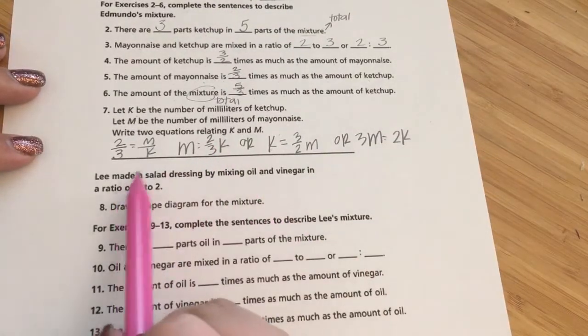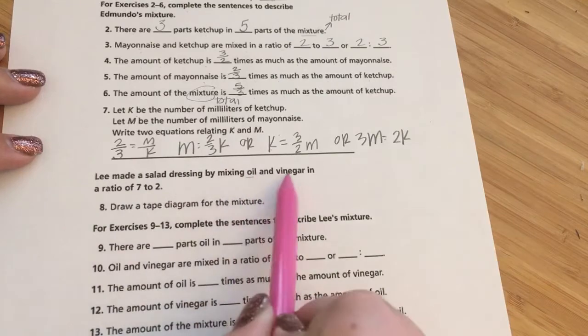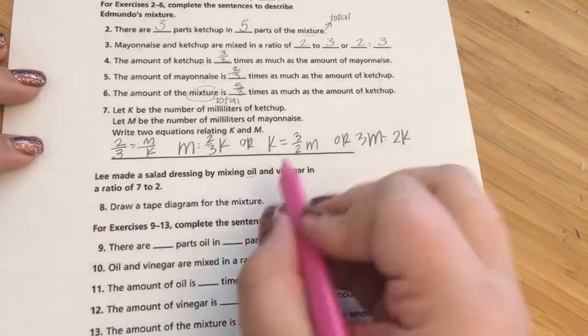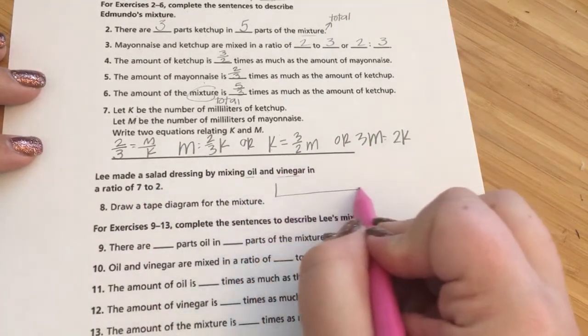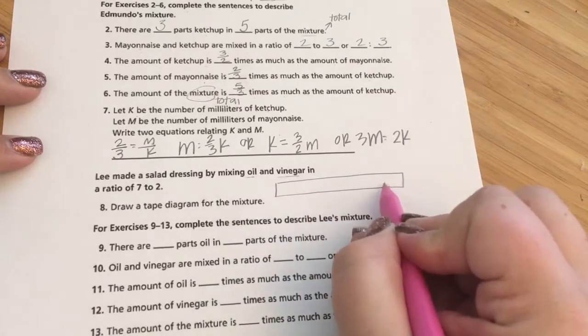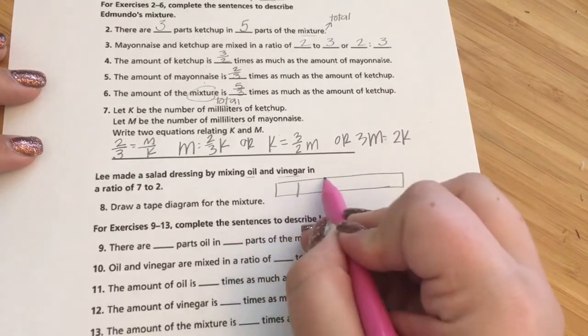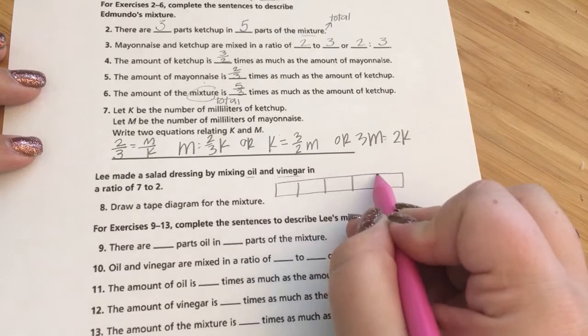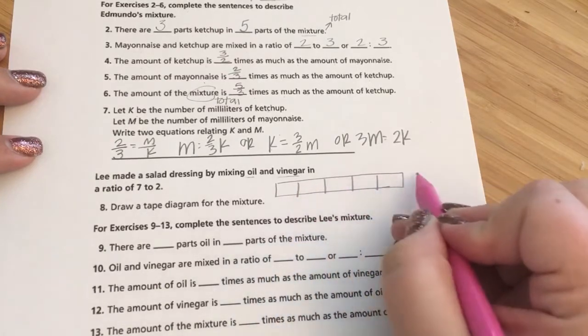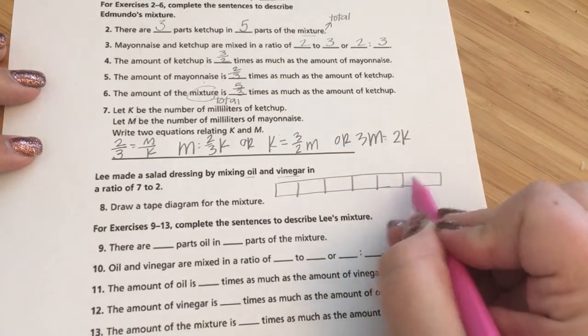We're going to draw another tape diagram, and this one is about Lee, who made salad dressing by mixing oil and vinegar in a ratio of 7:2. This one sounds way more up my alley. That mayonnaise and ketchup sounded kind of icky, but that's just me.